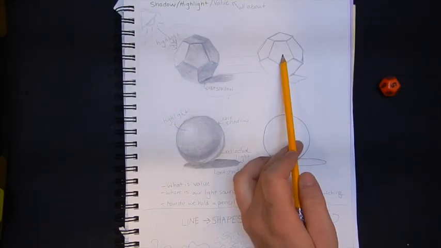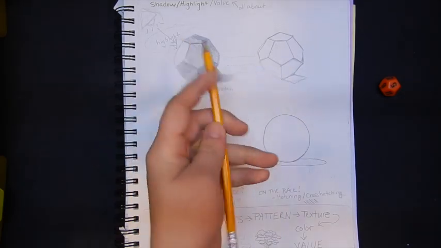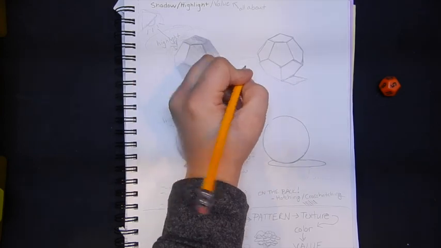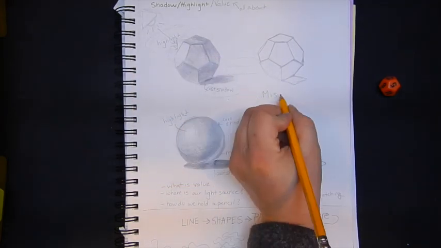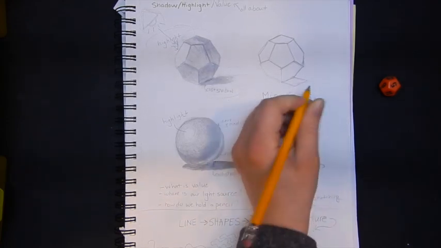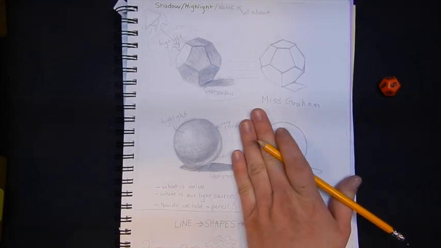So when we go to fill in our shape, I want you to think about the way you hold your pencil. Usually when we draw, we would hold our pencil kind of like this, and we would write our name out with the tip of the pencil. Okay? But when we're using value, we don't want to use it how we would write.